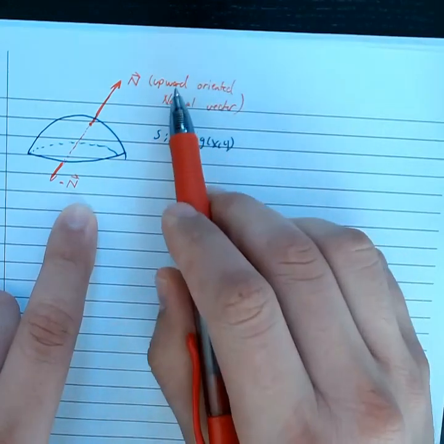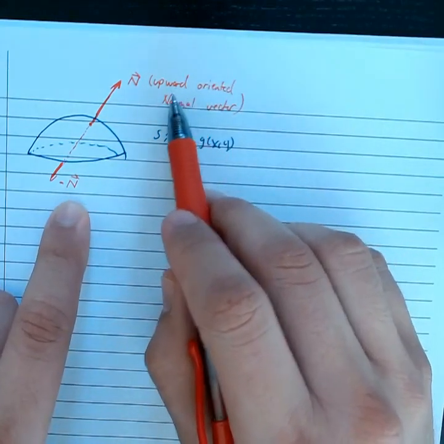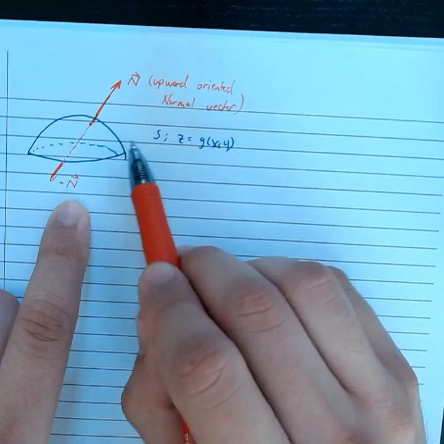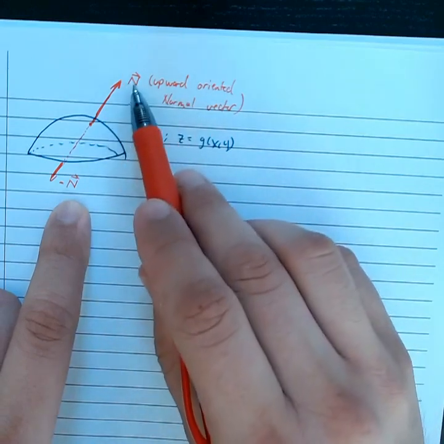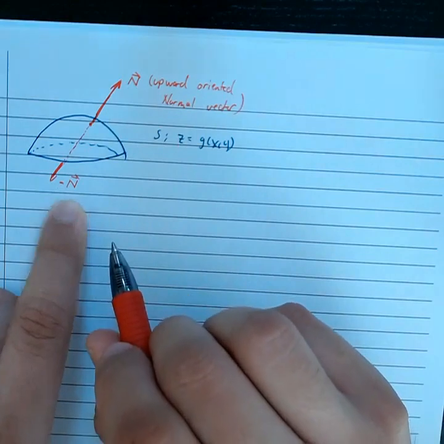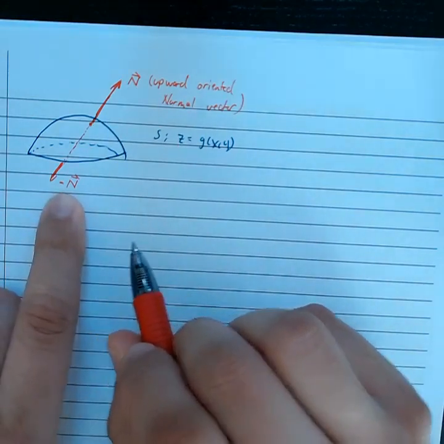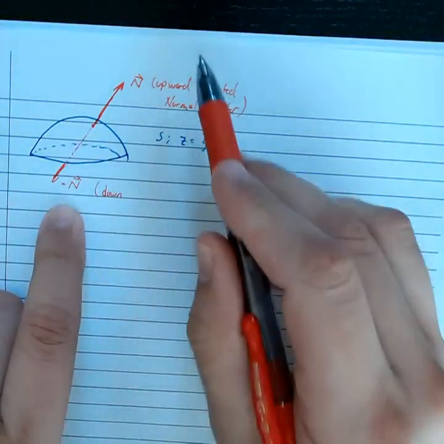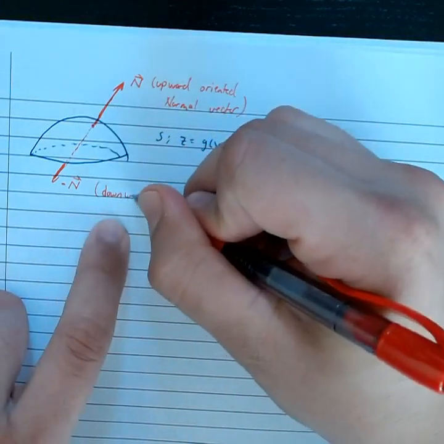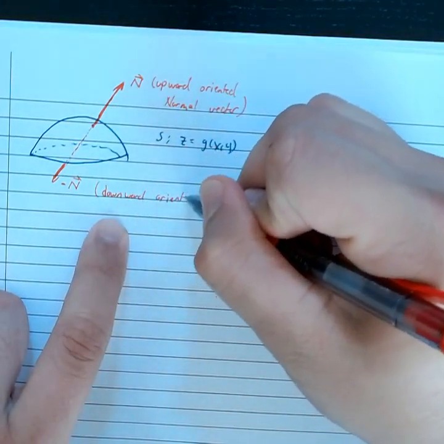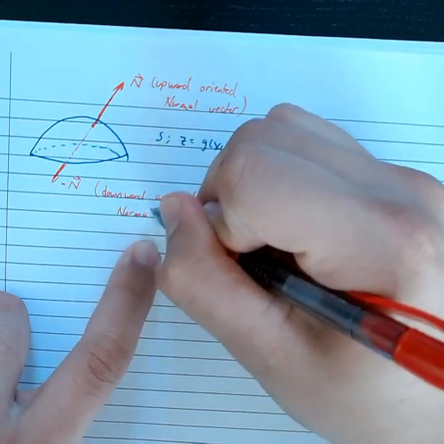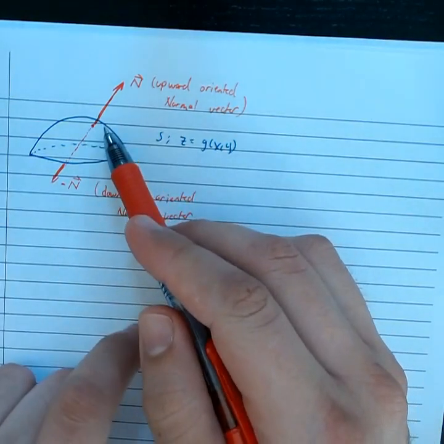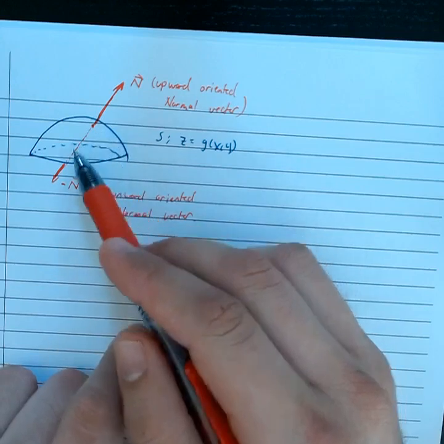It doesn't have to be up. It can be right. It can be down. It can be anything. But for the purposes of our notation, and to be consistent, we're going to stick to this one being the upward oriented normal vector, and this one being the downward oriented normal vector. Unless there's a reason why we really have to, we're generally going to stick with this one. Orienting vectors should not be taken for granted in general. However, in this class, they can be.